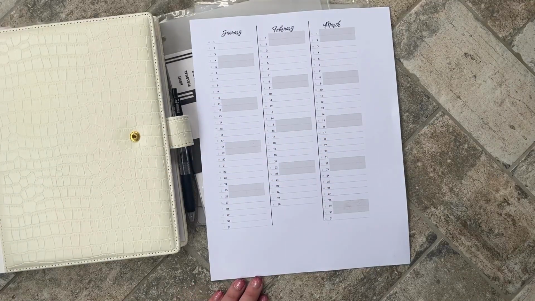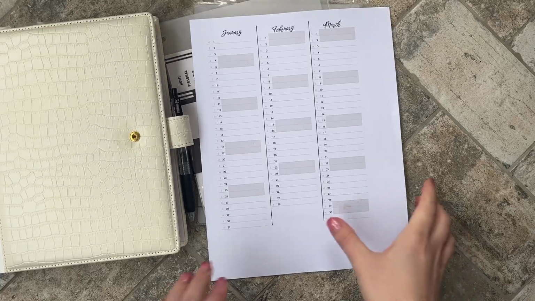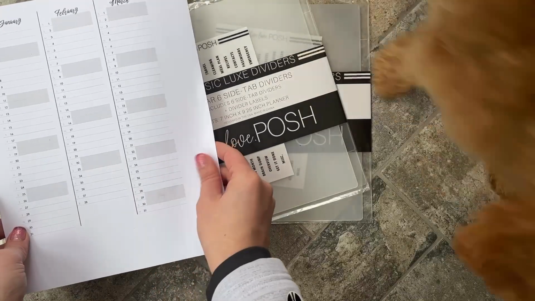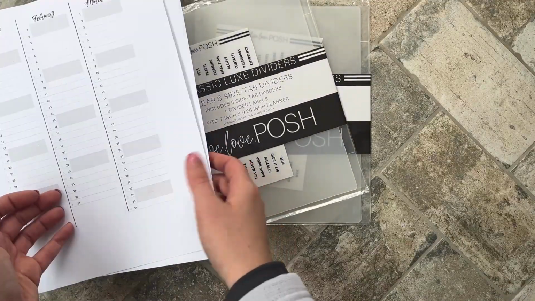Did you really get paw prints on my paper? Oh, goodness. I'm going to move this before she steps on anything else, but oh, look at that. I might have to go print another one. We'll see. Okay.